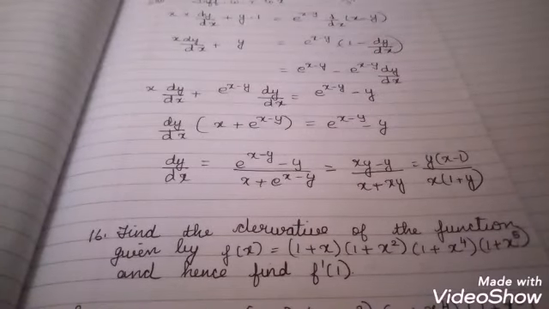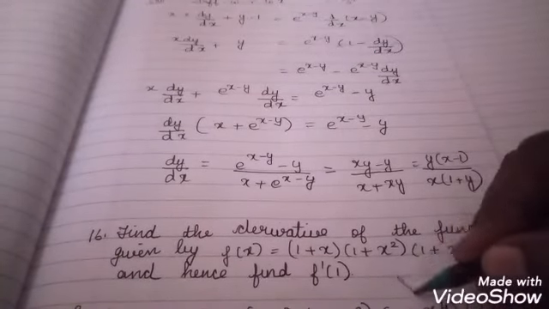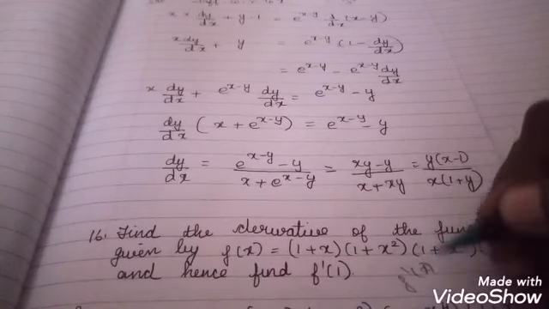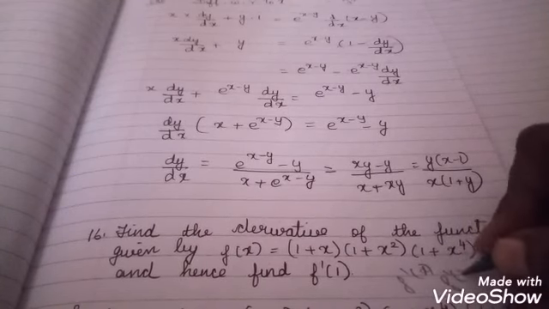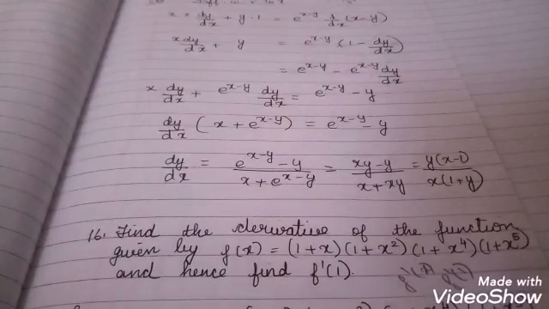What do you mean by saying f dash of 1? First I'll have to find out f dash of x. Then I'll have to find out what is f dash of 1. Only then can I find f dash of 1 here. So the first step is to find out f dash of x in this case.